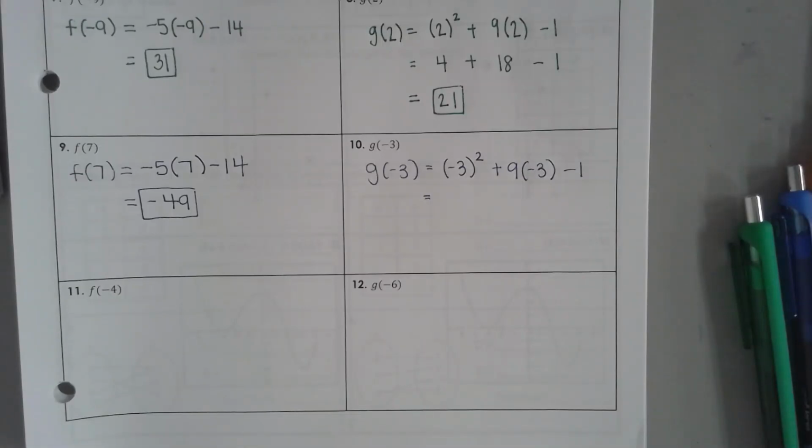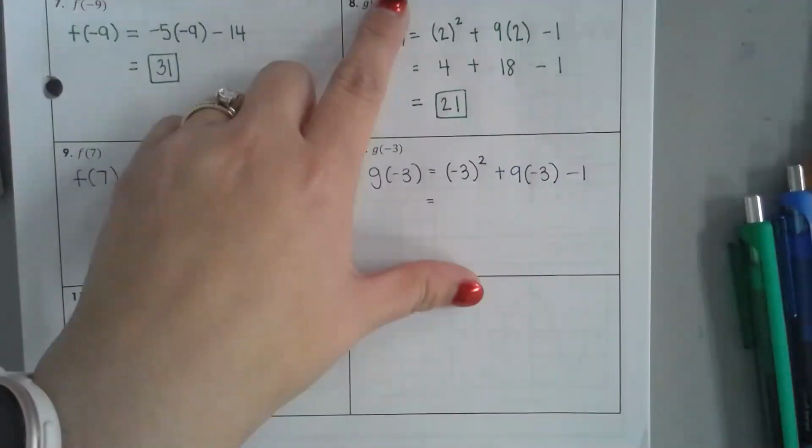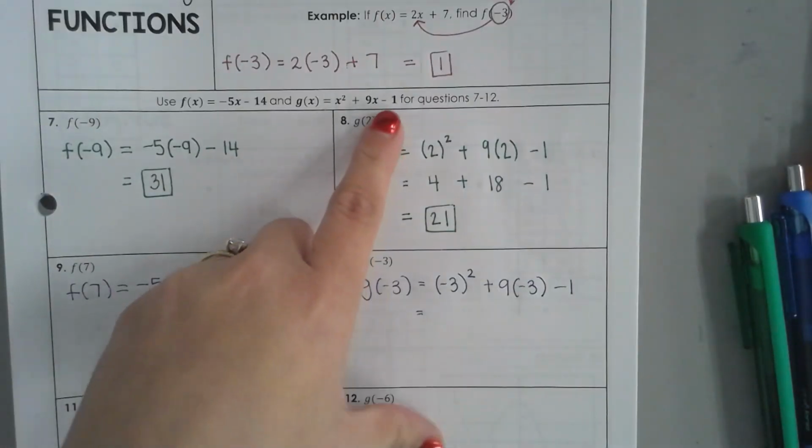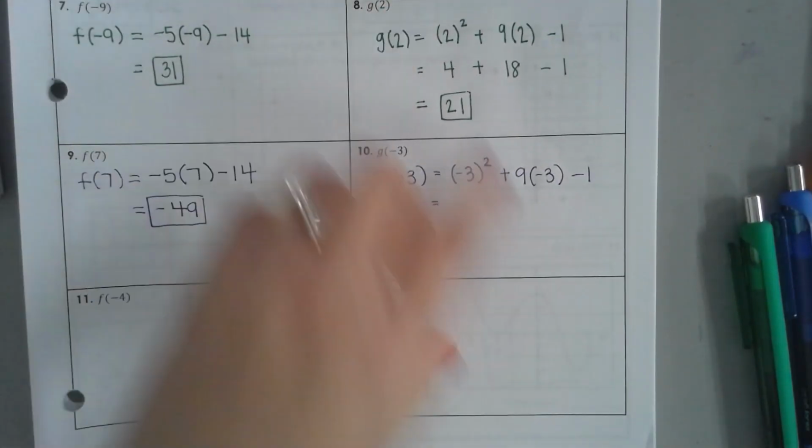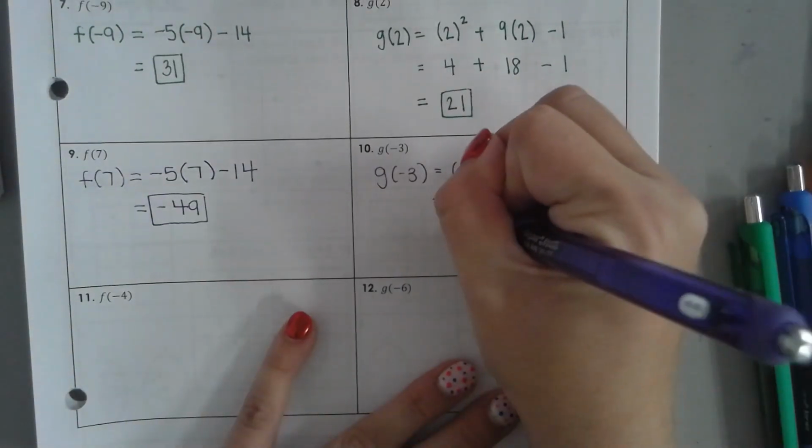Wait, plus 1 or minus 1? It's minus 1. I thought you said plus 1. I may have said plus 1, but it's really minus 1. And we do get, somebody said negative 19.